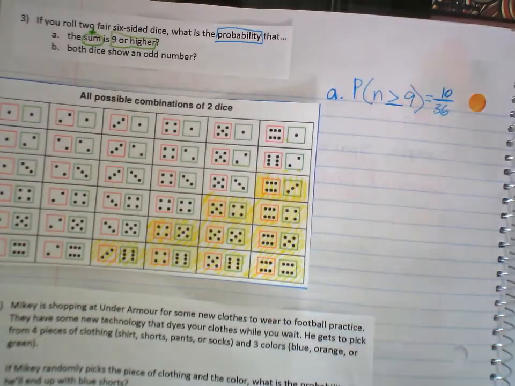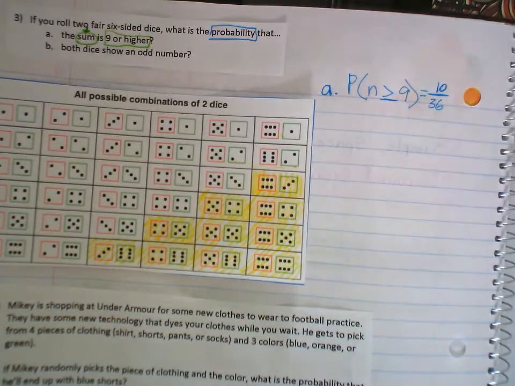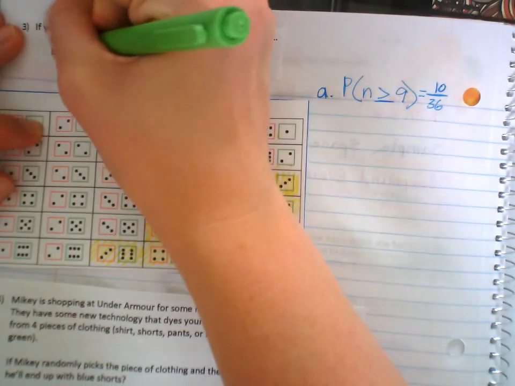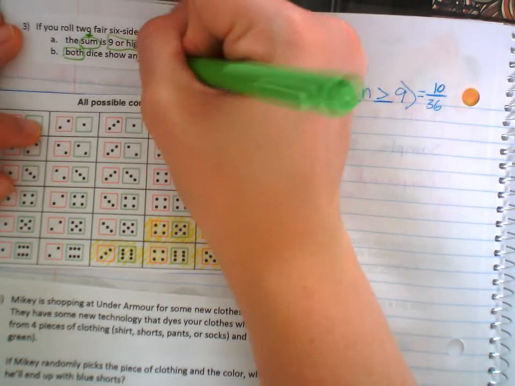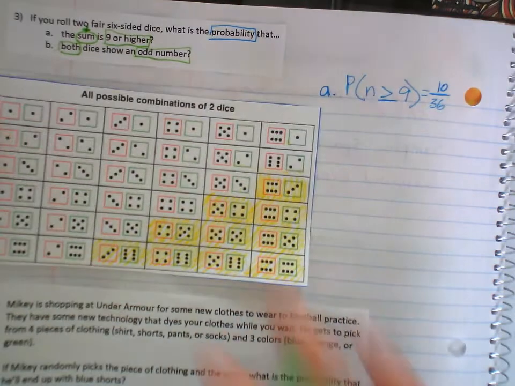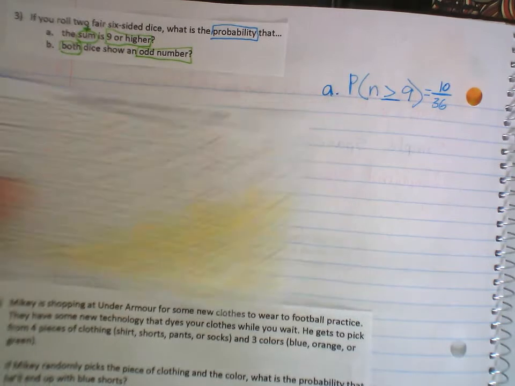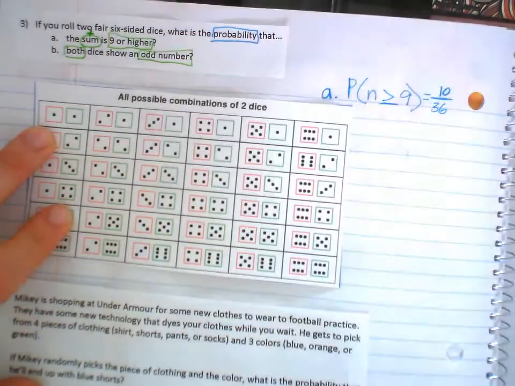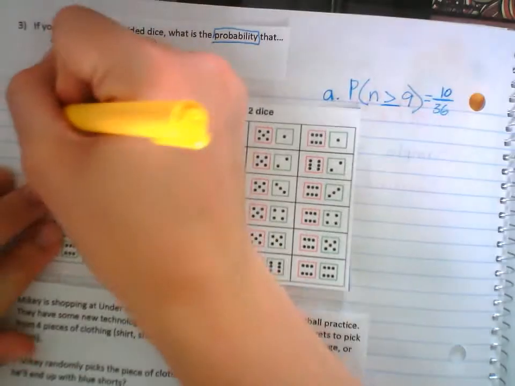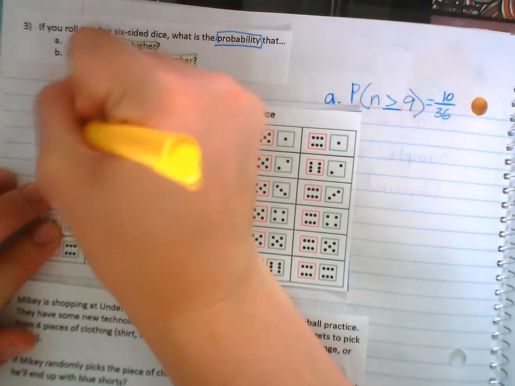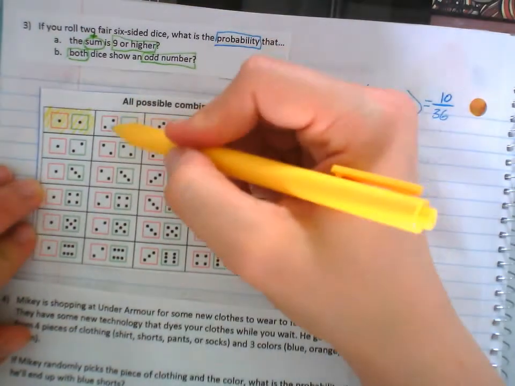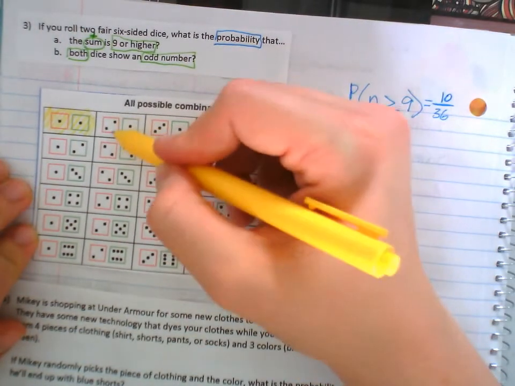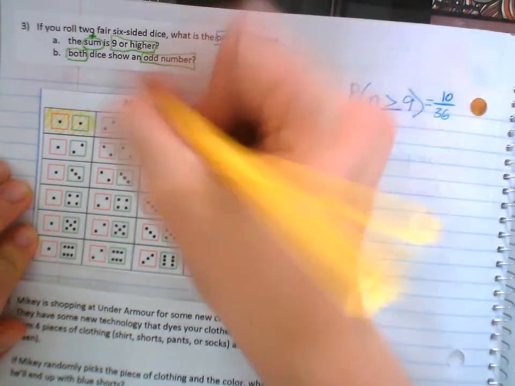Then we have part B. What's the probability now if we roll 2 dice, that both dice show an odd number? Okay, so we're just going to start with a new one. Both are odd. 1 and 1, yes. Both of those are odd. Remember, odd numbers: 1, 3, 5. Keep going. 2 and 1, no, 2 is not odd. 3 and 1, yes, those are both odd.